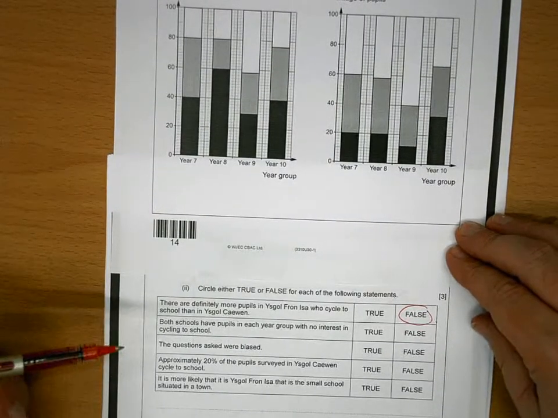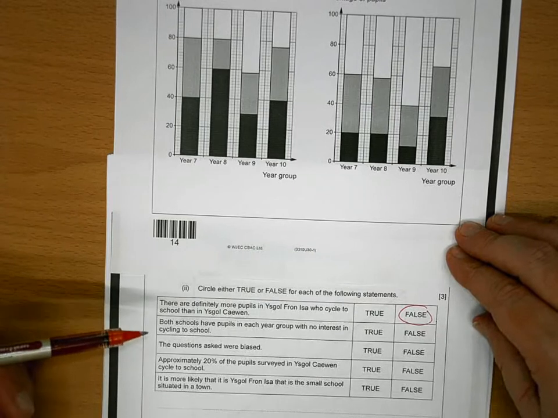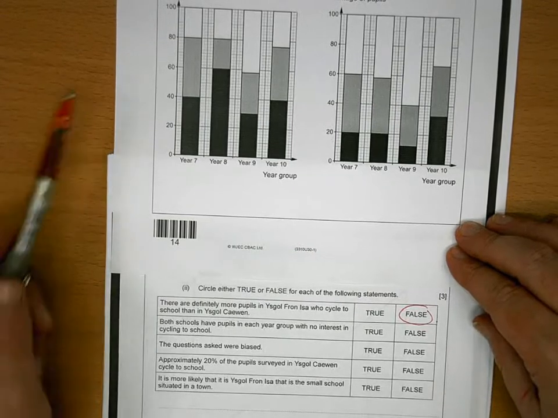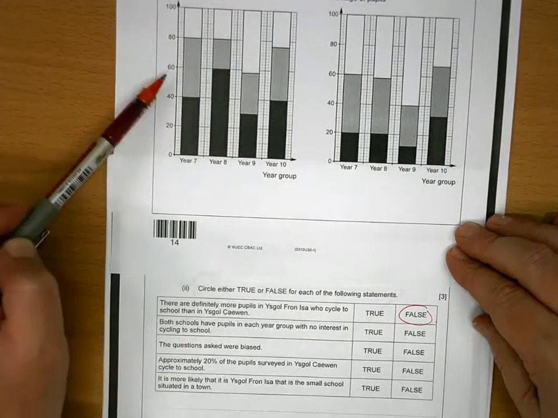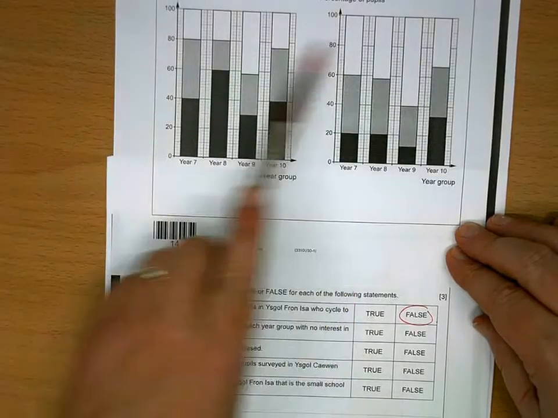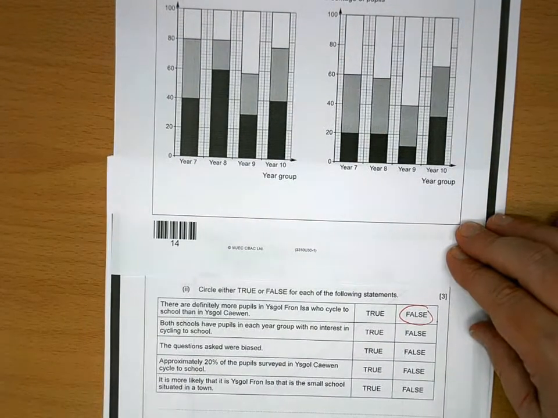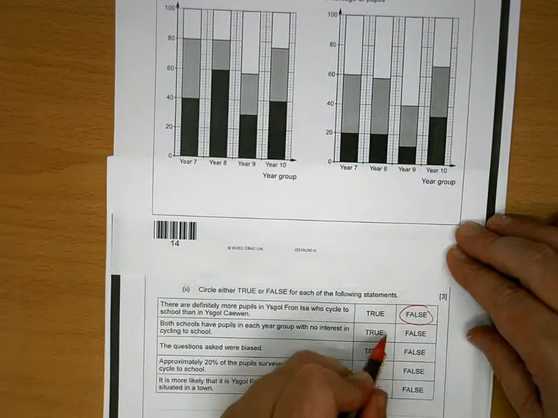Both schools have pupils in each year group with no interest in cycling to school. Well, the no interest is, it's not black, it's not grey. So because every one of them in both schools has got a white part, that's true.